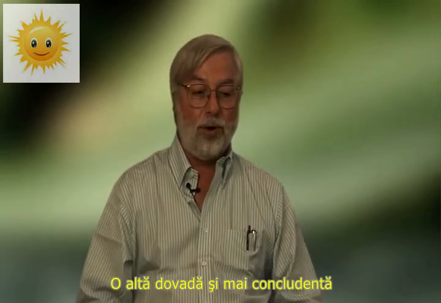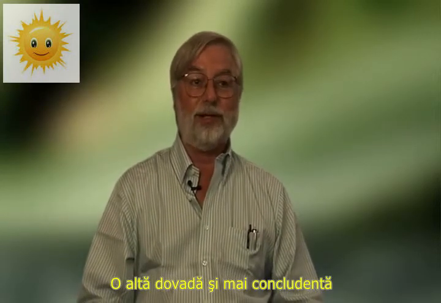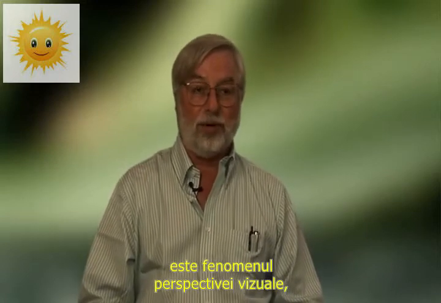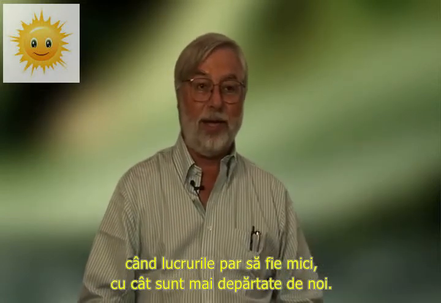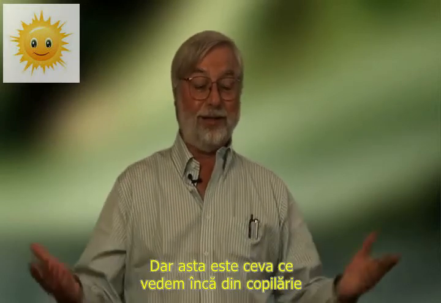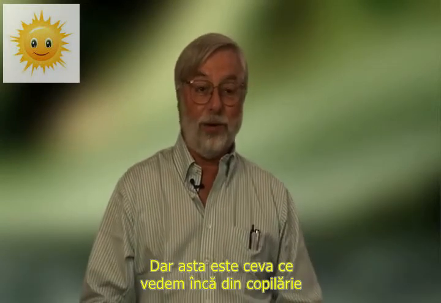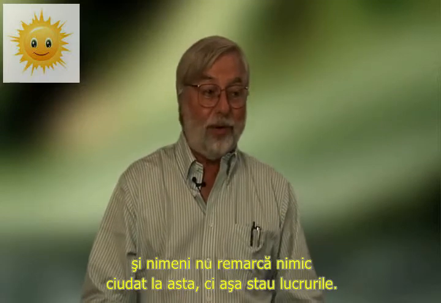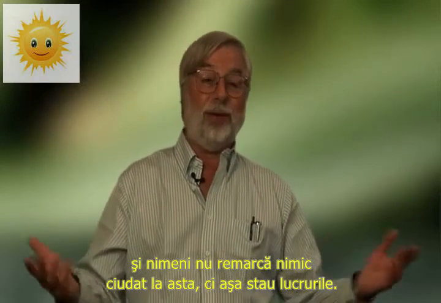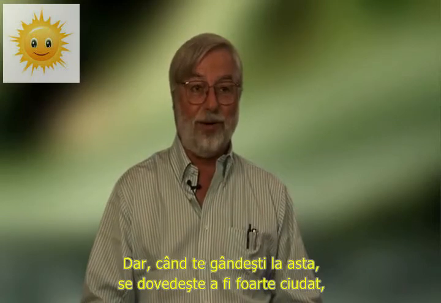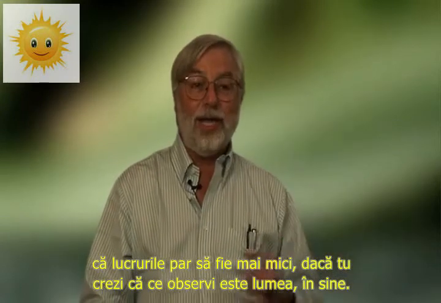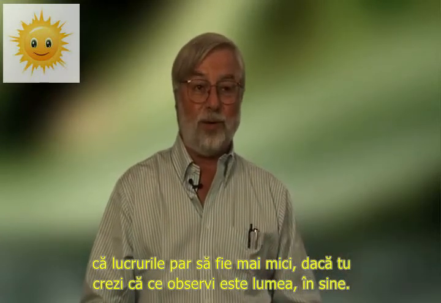A more positive piece of evidence is the phenomenon of perspective, or why things appear smaller when they're farther away in the distance. Now, this is something we've seen since infanthood, and nobody notices anything peculiar about it. It's just the way things are. But when you think about it, it turns out that it's very peculiar that things appear smaller if you believe that what you're seeing is the world itself.